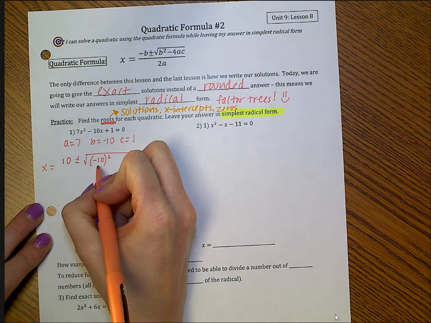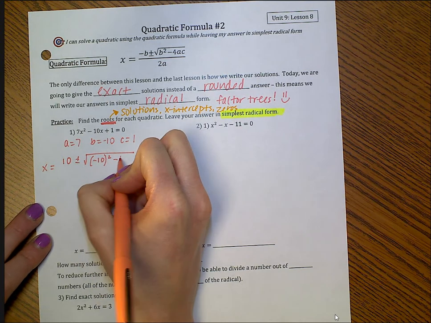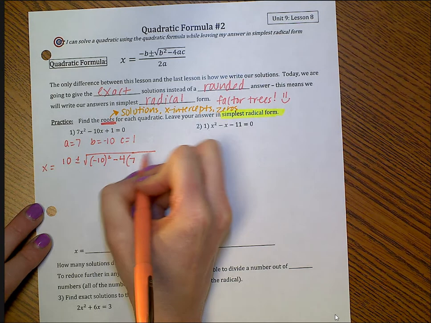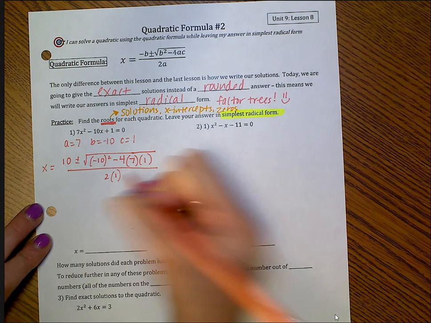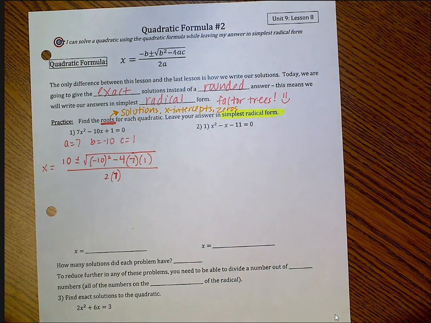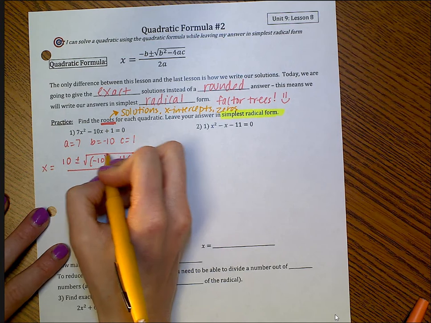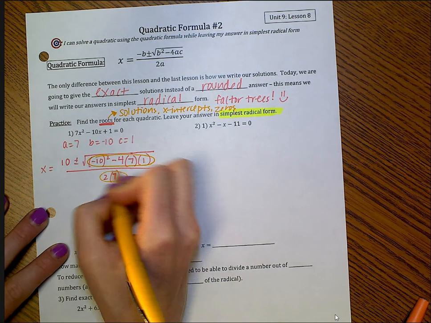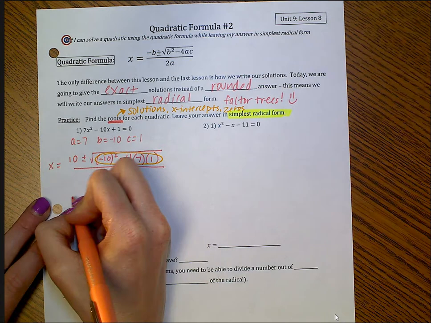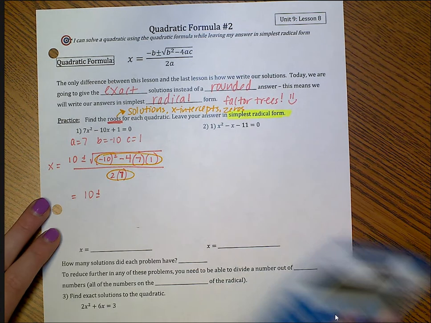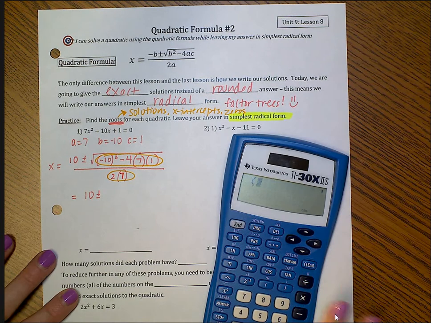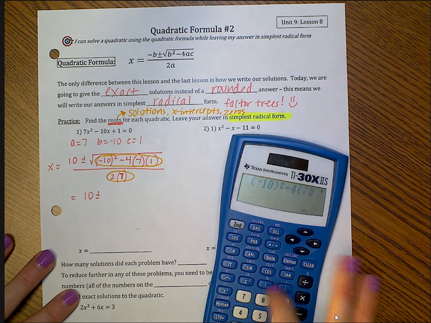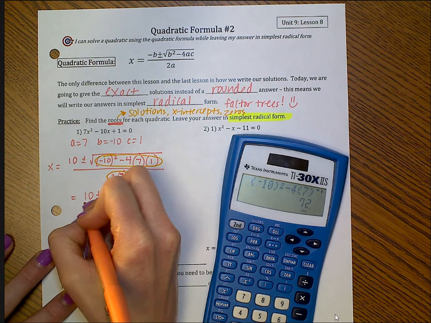squared. Remember, the parentheses make a huge difference. Minus 4 times my a value is 7, and my c value is 1. All of that needs to be divided by 2 times a. A is 7. Okay, remember last time we figured out what sat under the radical, and at the same time we could go ahead and simplify the denominator. So I got 10 plus or minus. I'm going to plug what's underneath the radical into my calculator all at the same time, parentheses and all. And I get 72. On the bottom, 2 times 7, that's just 14.